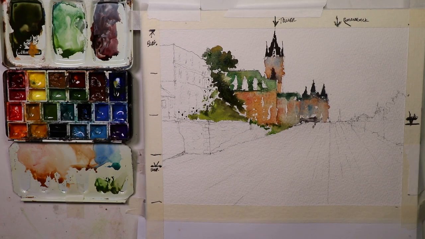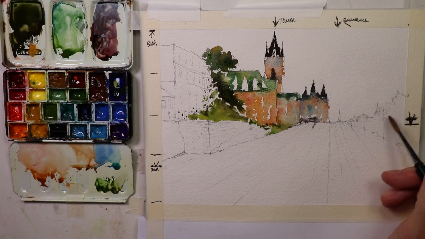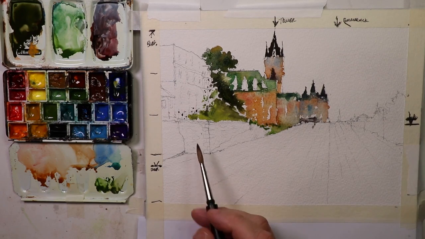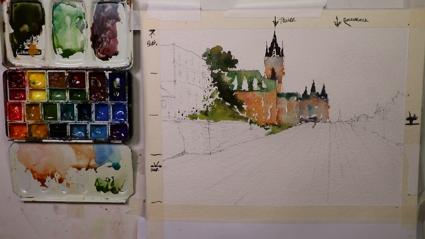We'll take a break, and then as we come back, we'll start to think about maybe going over here and working on this section on the right side, or we might continue over here. So we'll see how it goes, but let's take a break anyway, refresh ourselves, and we'll come right back.